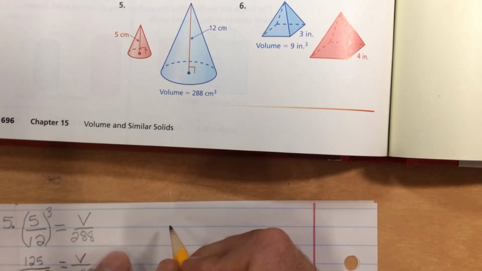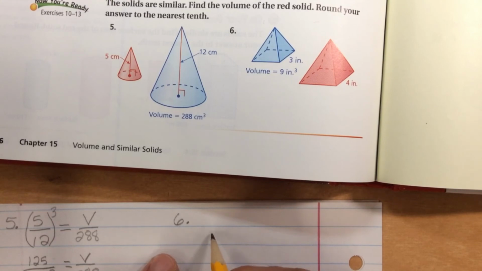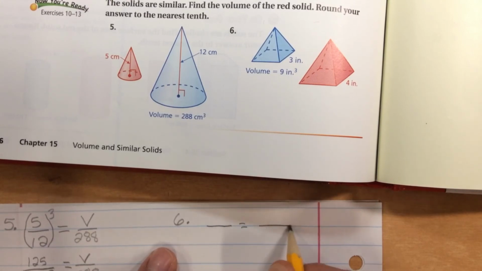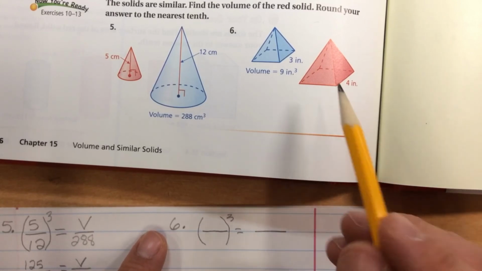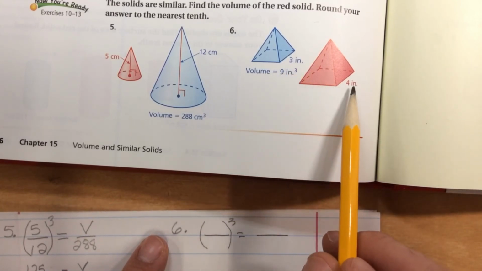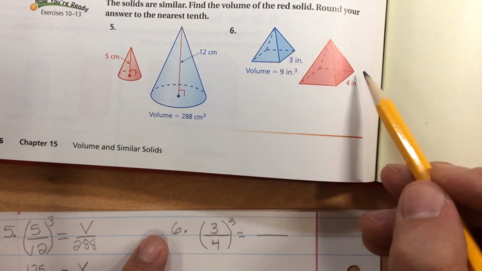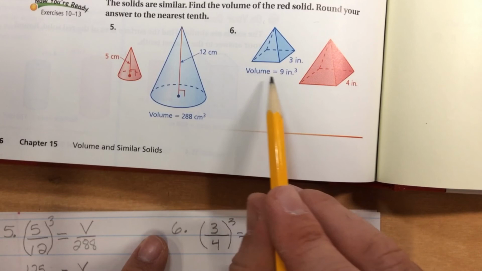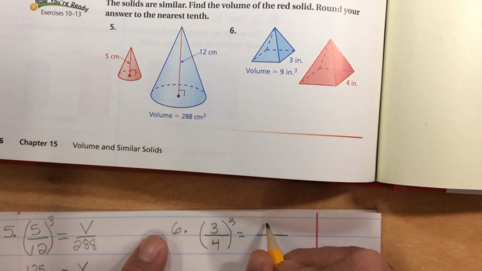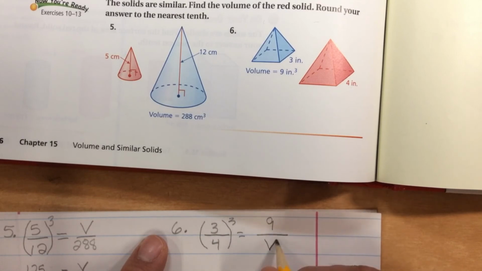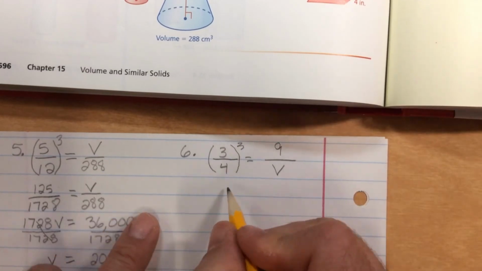Now we have to do number 6. Same type of problem. We'll go this equals that. We already know this is going to have to be cubed. And we have 3 over 4. So 3 over 4, the width over the width. And then volume, that has to be cubed. Volume over the volume. So 9 is the one they give us. Volume is the one we're looking for of the big one. That's why I put it on the bottom. So we do have to cube this.